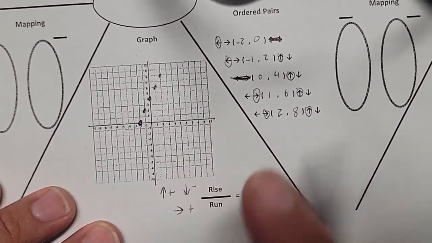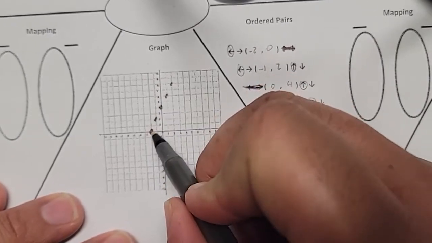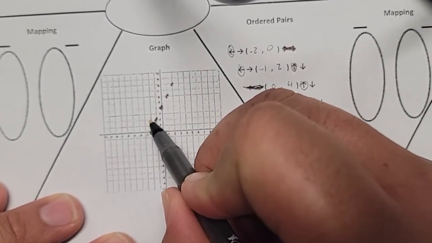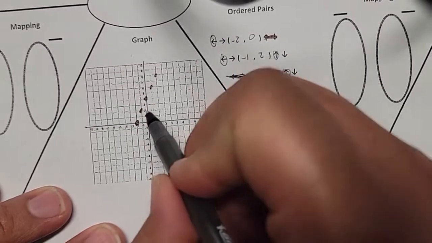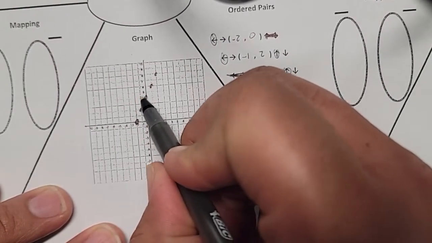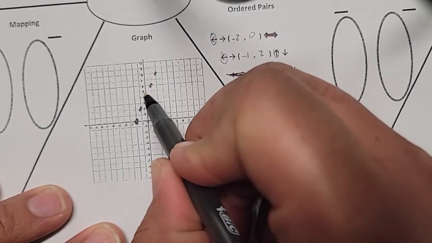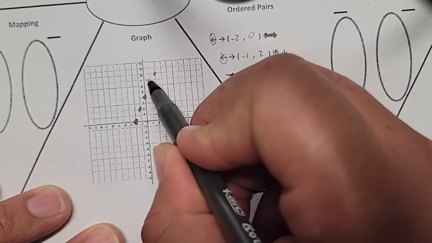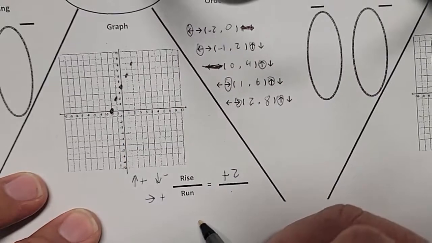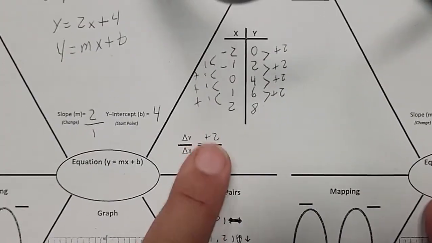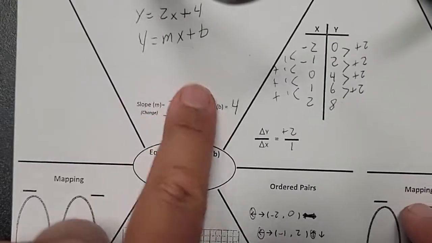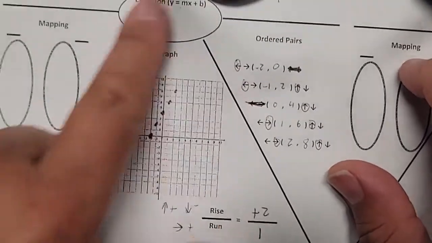And the run, how many times you have to go to the side? So again, let me start from here. I'm gonna go up 1, 2, and then to the right 1. Up 2, to the right 1. So the run is only 1. So does this slope match this slope match this slope? Yes, we're all good. Everything here matches.